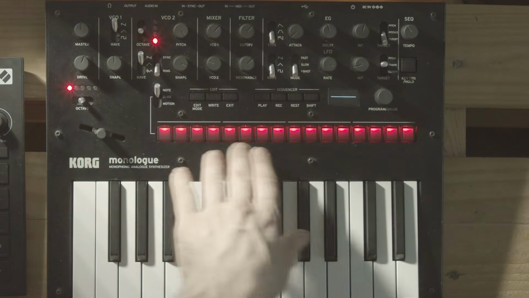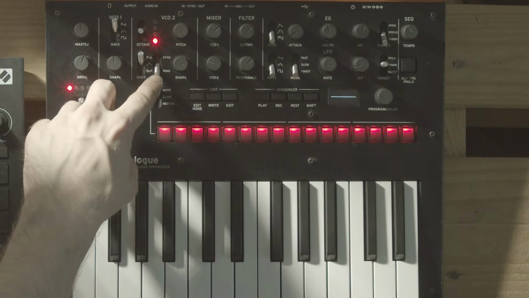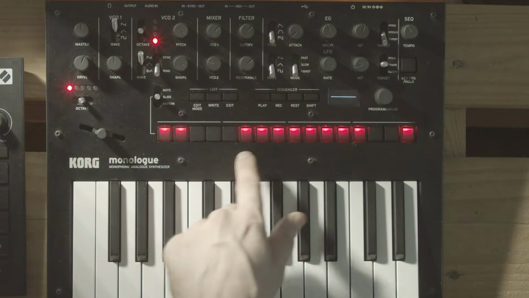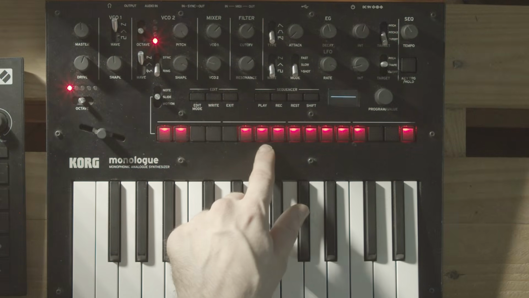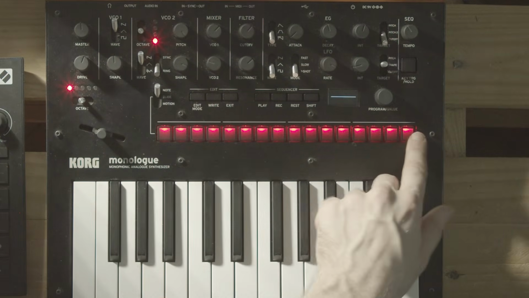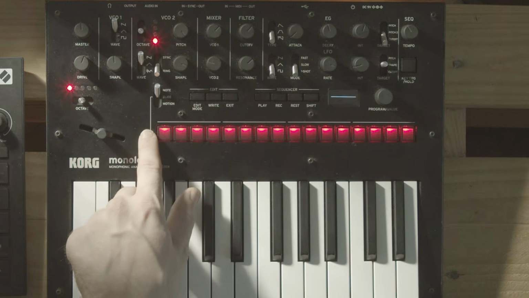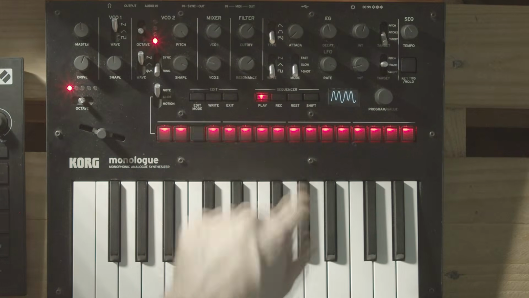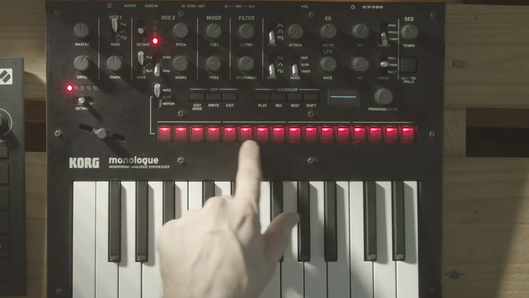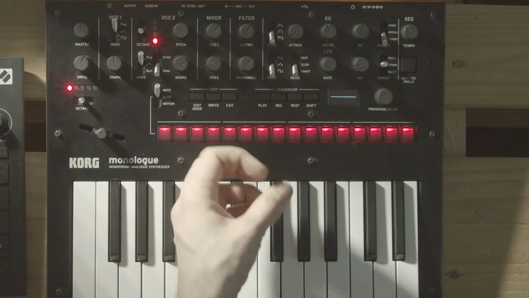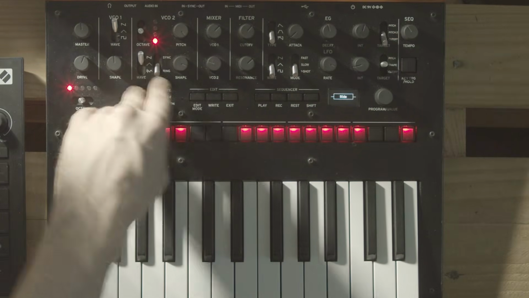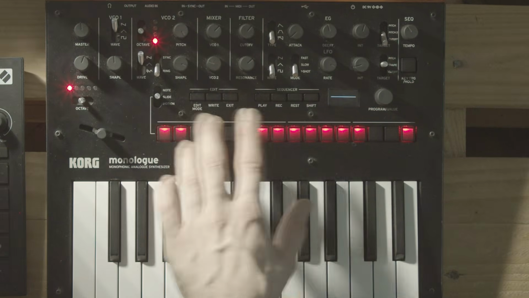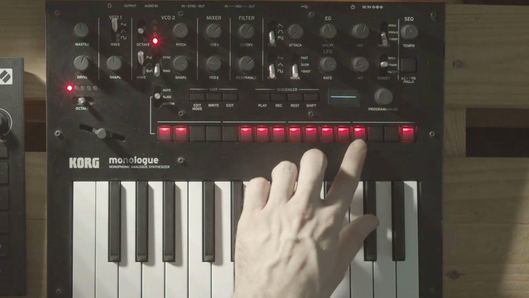This one has 16 steps and it has this slide function, and with the slide function you can make notes slide into each other. So we have our sequence and now we're just gonna listen to it. So let's play it. And so this part here in the middle that you heard that kind of sounded a little muted, that is the part where we have this slide going on. And this is how you can create a little bit of range.